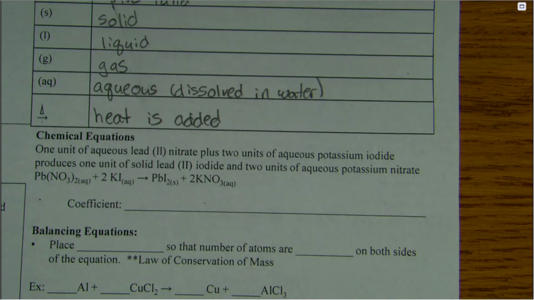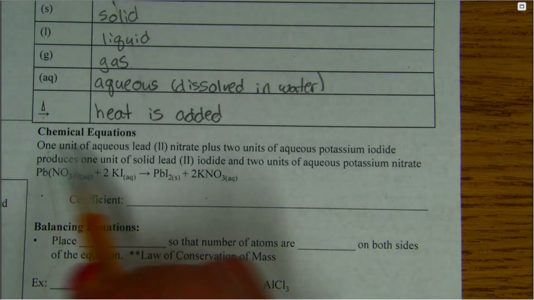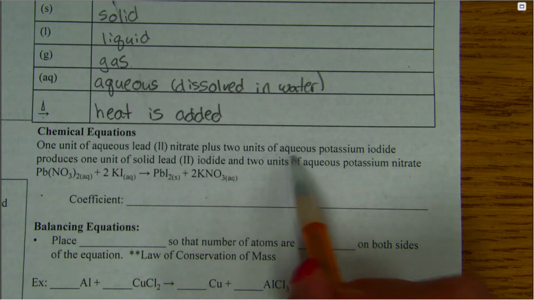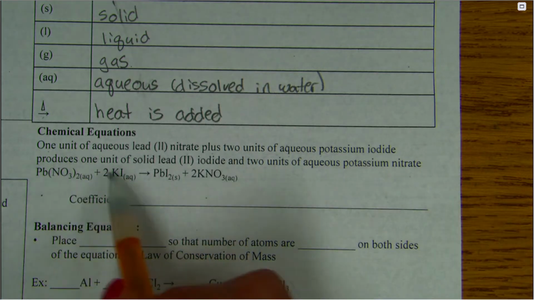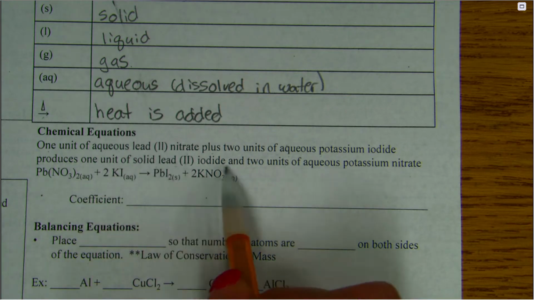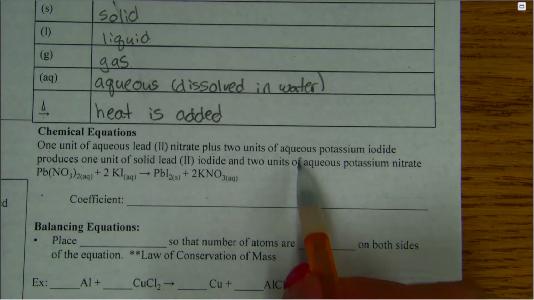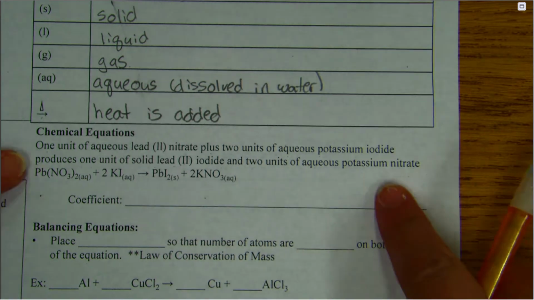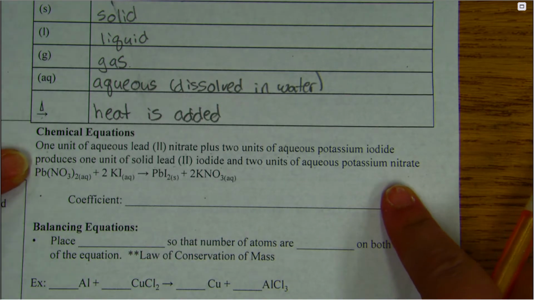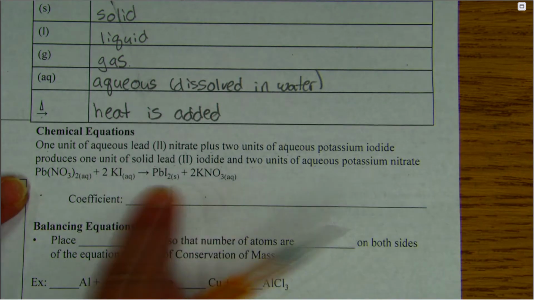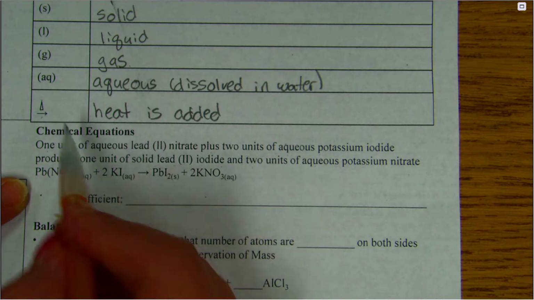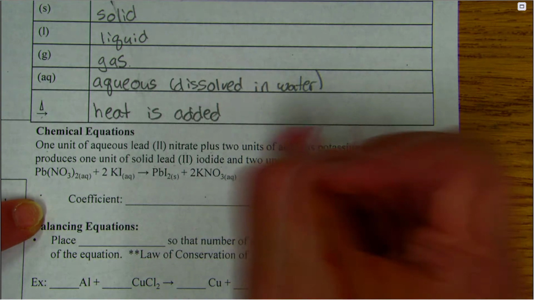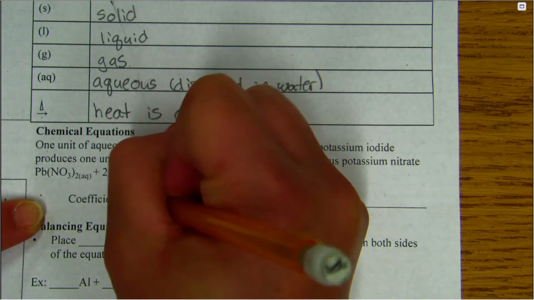All right, so a chemical equation. 1 unit of aqueous lead 2 nitrate plus 2 units of aqueous potassium iodide produce 1 unit of solid lead 2 iodide and 2 units of aqueous potassium nitrate. So we've got a word equation. We can put this into its chemical equation using our symbols, all right? And we're going to balance it by using coefficients, which is the number of units in each substance.